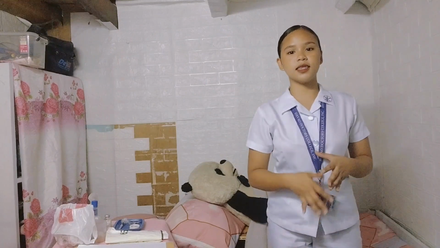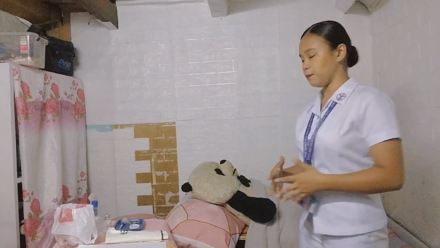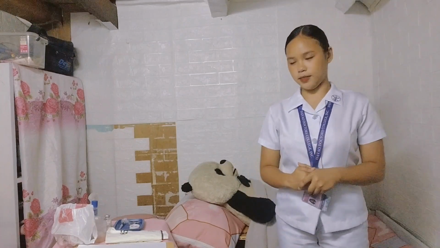Okay, now let's select and clean the site of the patient. Select the site that is free from tenderness, hardness, swelling, scarring, itching, burning, or localized inflammation, or select a site that has not been used frequently. Before proceeding to the procedure, let us first apply clean gloves.